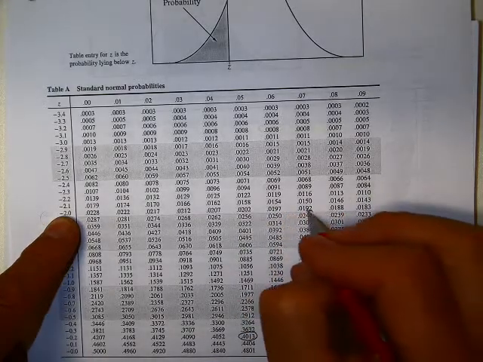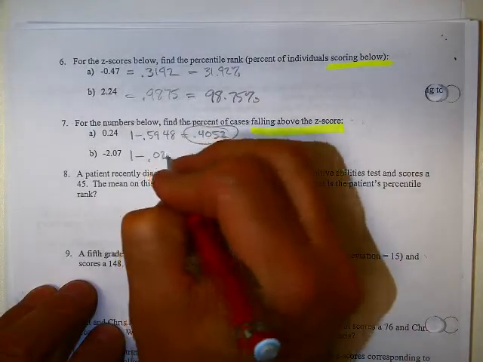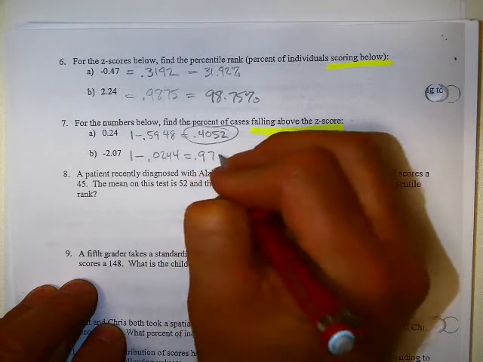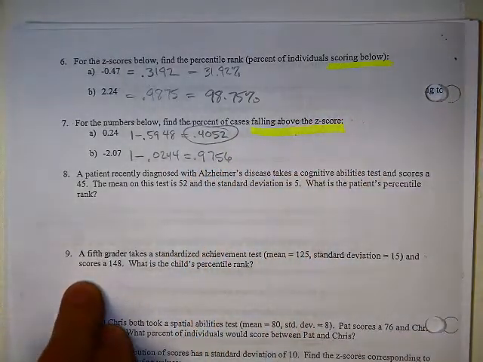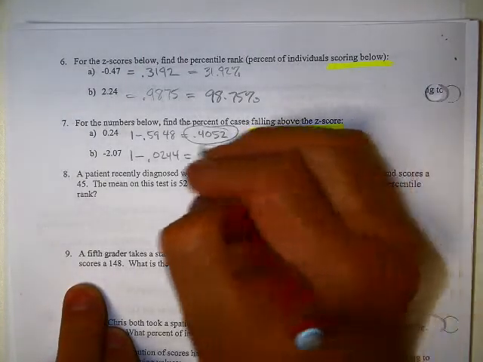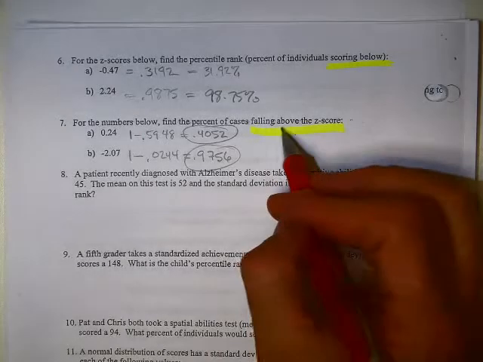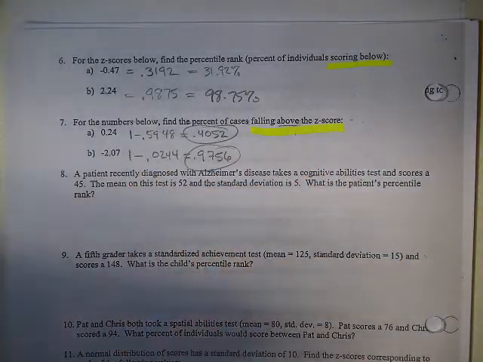I've got 0.0244, so about 2%. So that's going to be 0.9756 is the value I'm looking for. And why do I have to do the 1 minus? Because the table doesn't give me the above values. I have to get that from taking the whole minus the part.